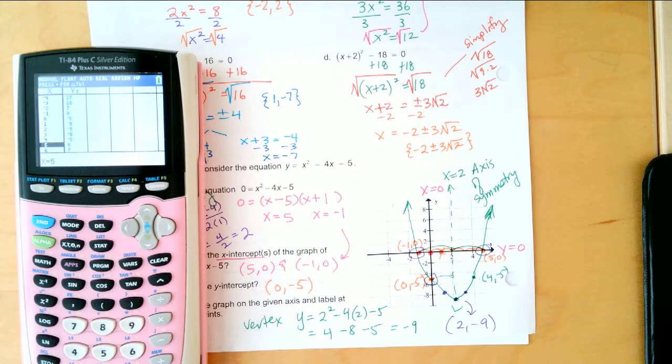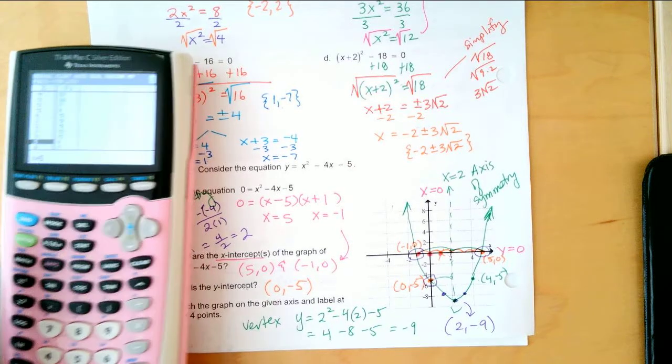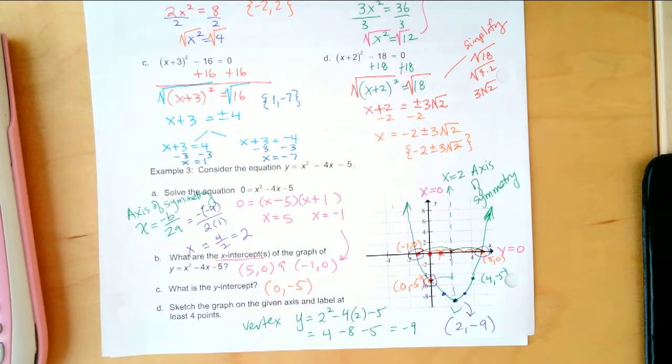I'll also post some other videos I have on using the graphing calculator, just in order to save time and efficiency.